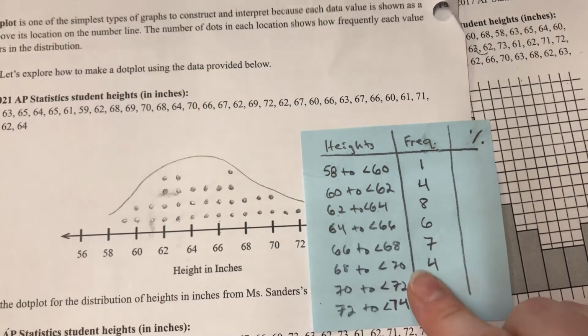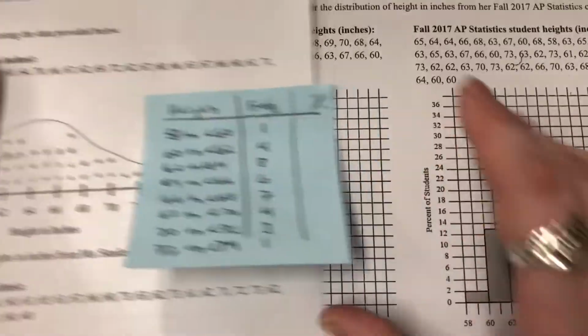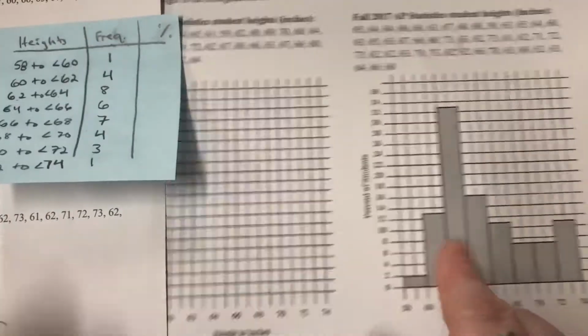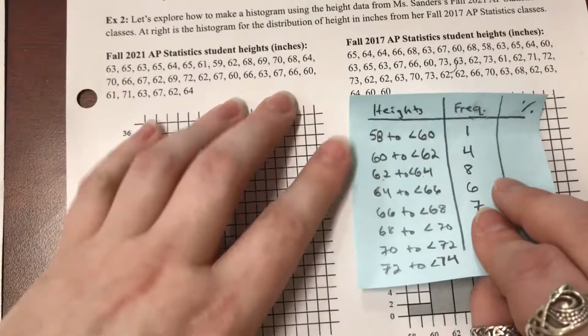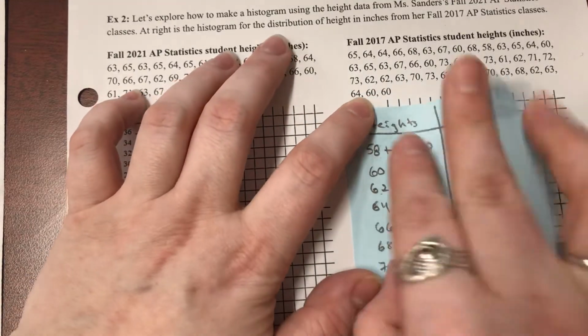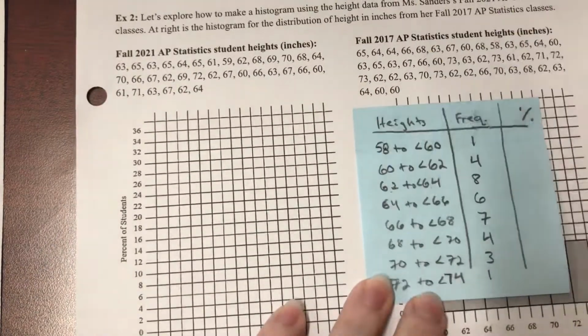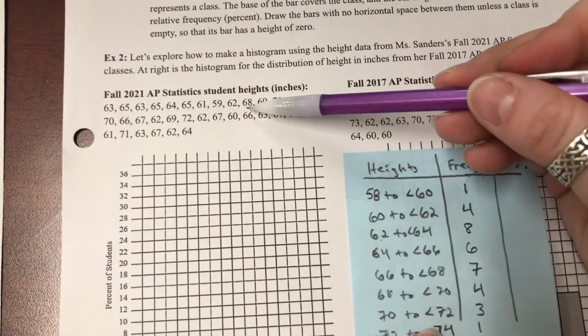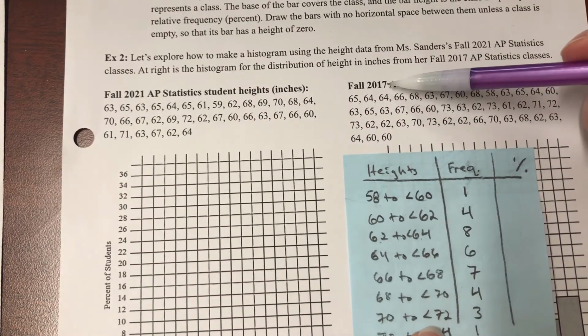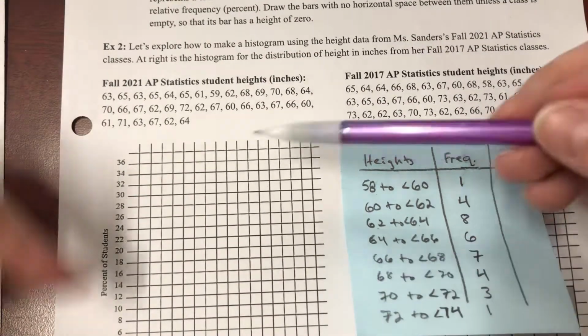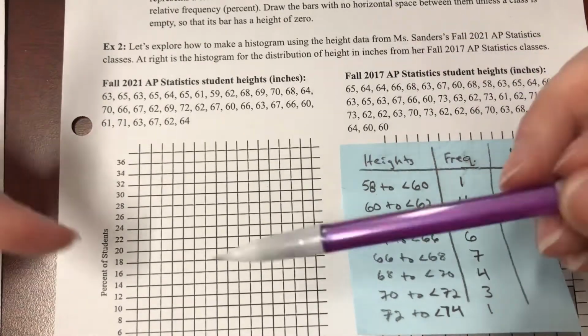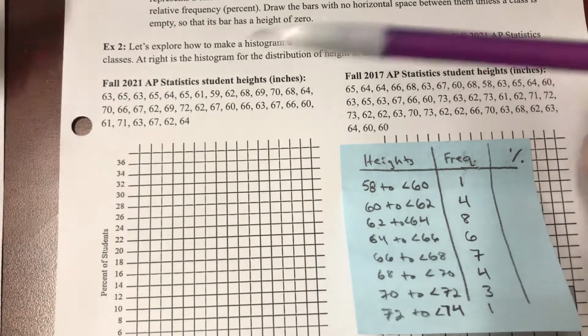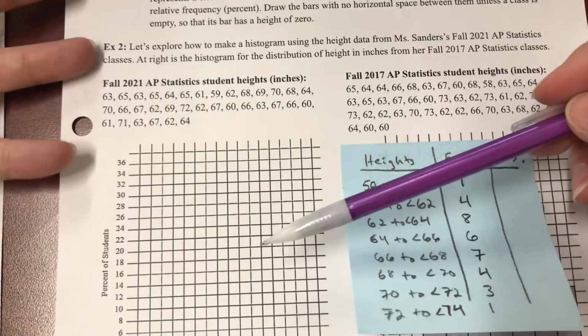Now, because I later want to compare my two histograms, I'm going to calculate the percents instead of just the frequency. I had a different number of students in my AP Statistics classes in 2021 compared to 2017. I can't compare the counts directly. I need to standardize it by turning it into a percent so that all of my bars are basically out of 100.